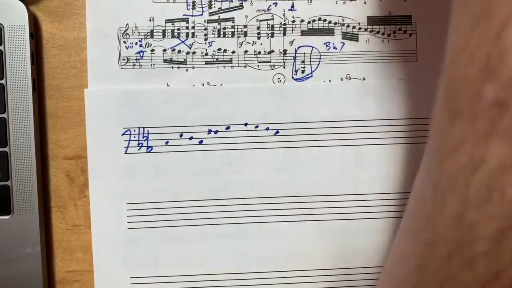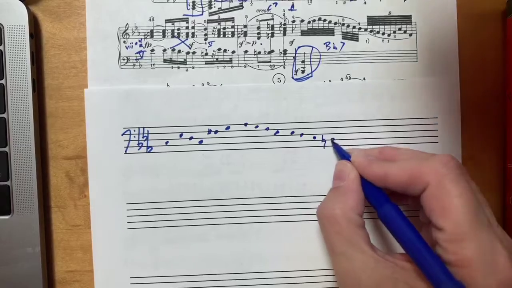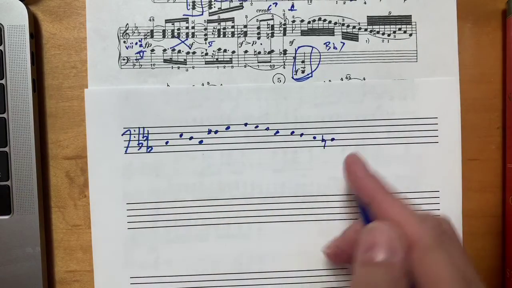My cat is getting in here. Get out of here. E flat, D, C. Okay, now he's trying to pet himself on the camera.